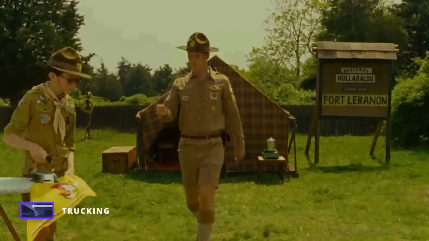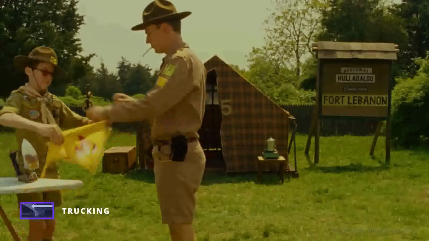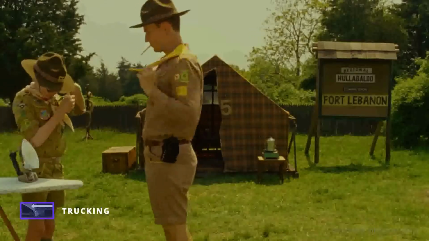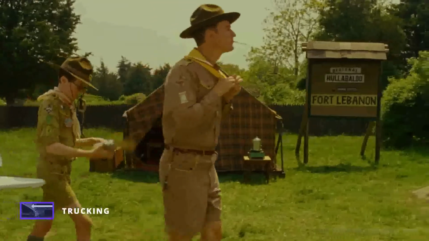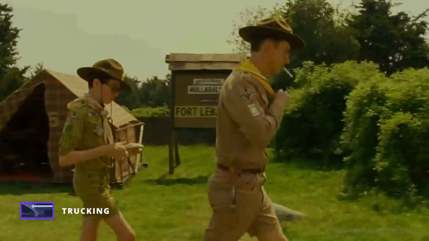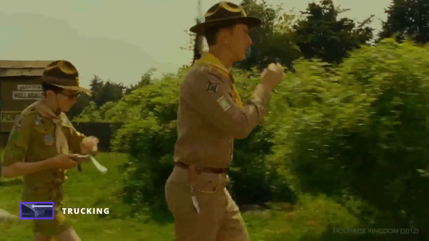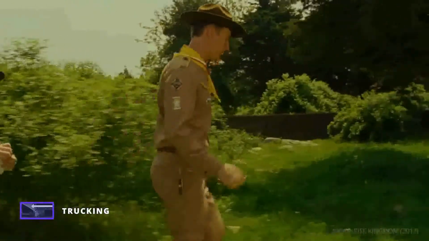In this scene from Moonrise Kingdom, Wes Anderson continuously trucks the camera right to follow Scoutmaster Ward through his morning inspection of Camp Ivanhoe.